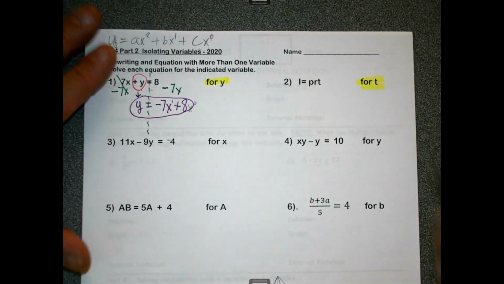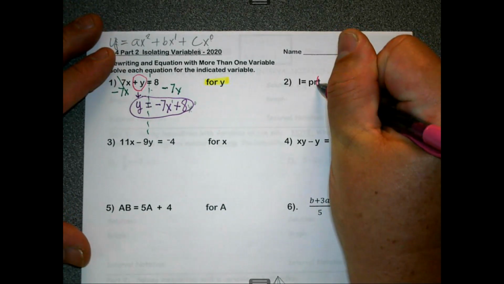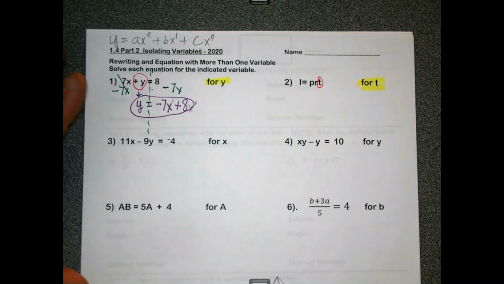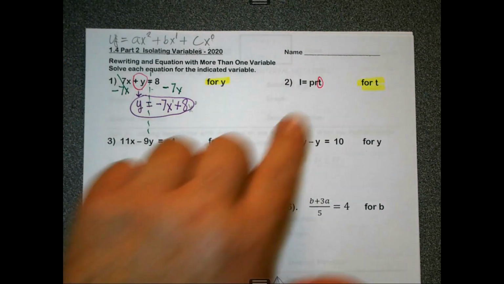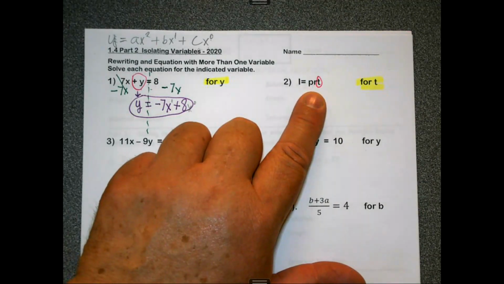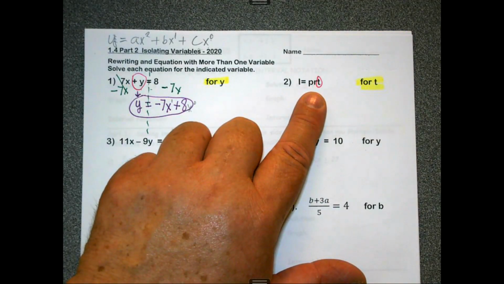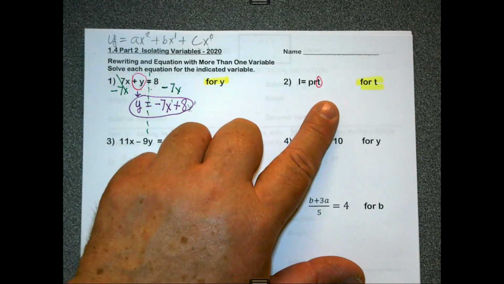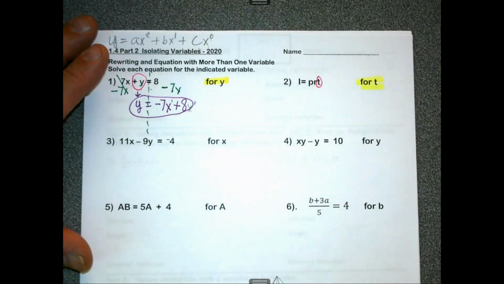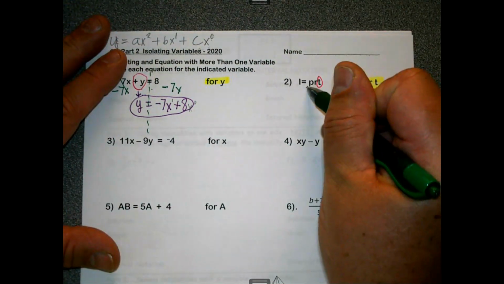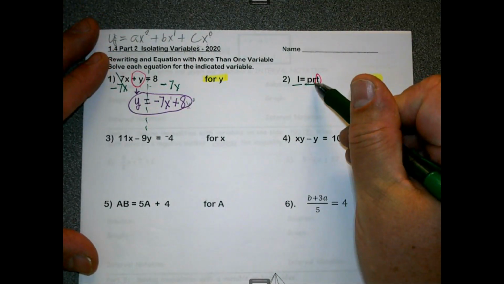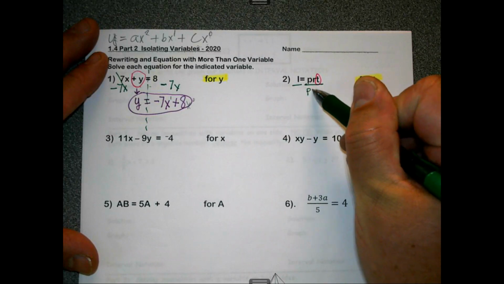All right, so I need to solve for t. I'm going to circle t. And I'm going to ask myself, well, what operation, it's with a p and an r, right? What mathematical operation is there between the p, the r, and the t? Multiplication, right? So how do I get rid of or undo multiplication? Division. Divide. Okay, so I'm going to divide by the p and the r.